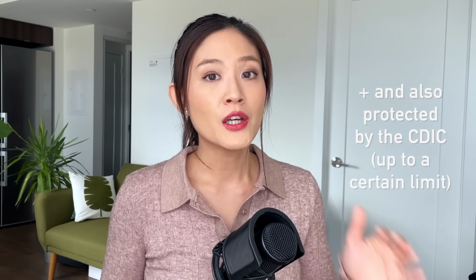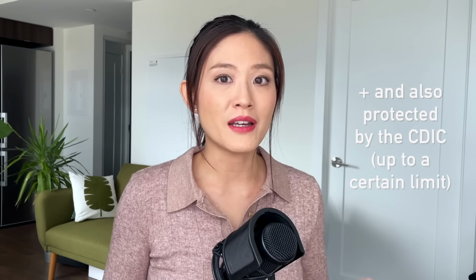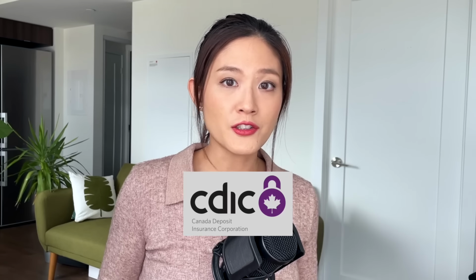And just to illustrate how different investment products can work, let's just briefly compare GICs with shares. So what makes the GIC or Guaranteed Investment Certificate unique is that the principal is guaranteed. So if you, for example, invest $5,000 in a GIC, then that $5,000 is guaranteed. Even if the financial institution goes bankrupt, you won't lose the money because it's protected by the CDIC or the Canadian Deposit Insurance Corporation, up to a certain maximum.